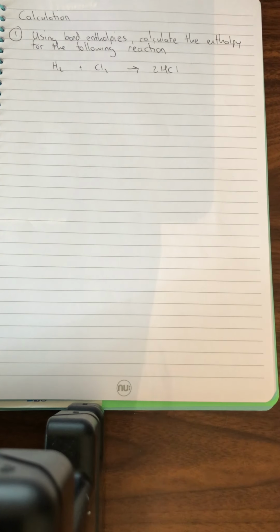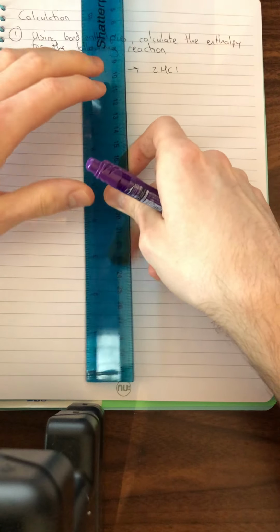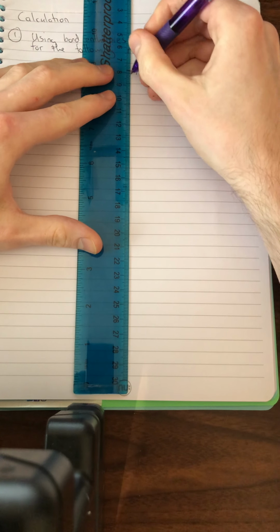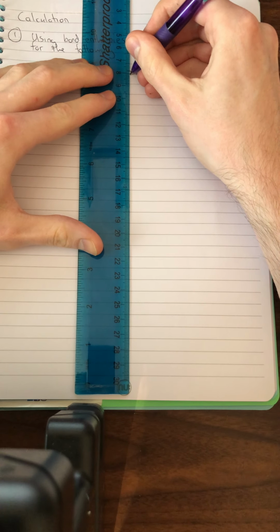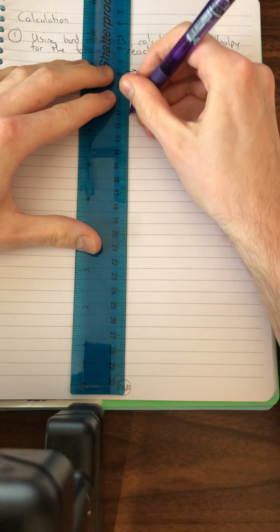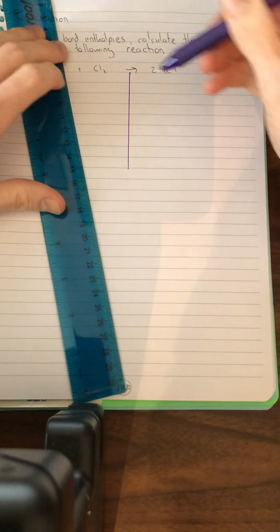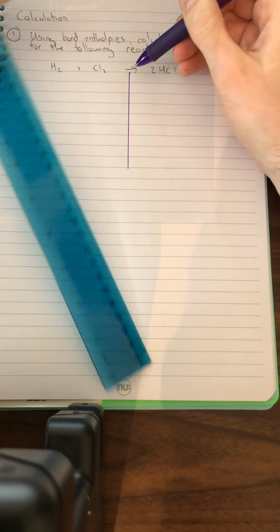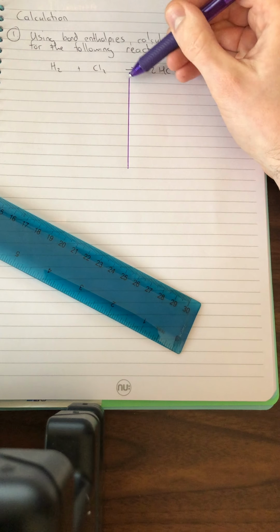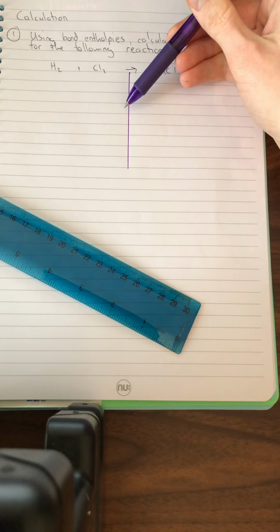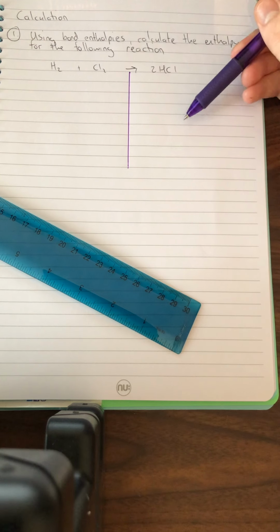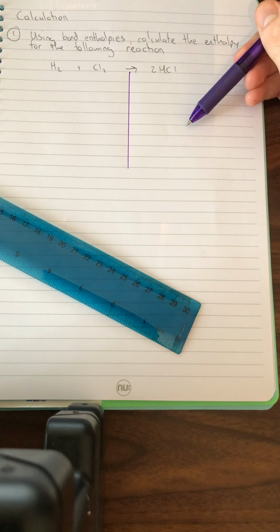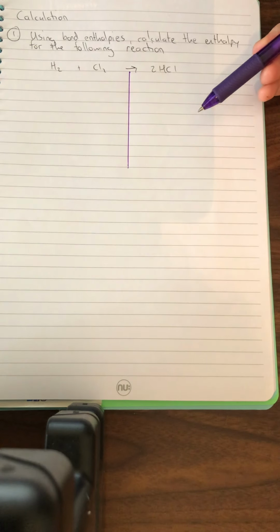Now, in chemistry, we love splitting our page. Yeah, it's what we do, we love it. Now, when we do this, it's very important that you split your page, and it's even more important that we split our page directly underneath the arrow. Okay, so we're splitting it into reactants and products. Okay, that is so important.